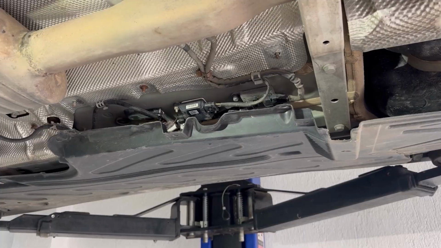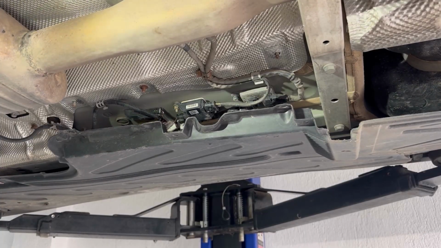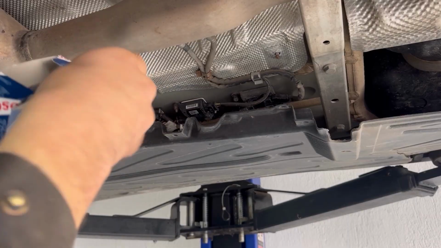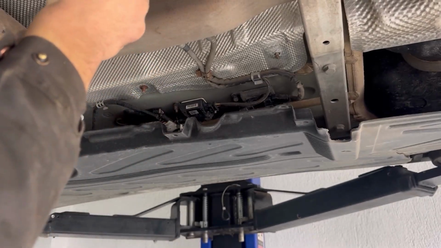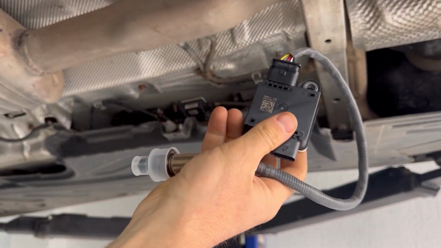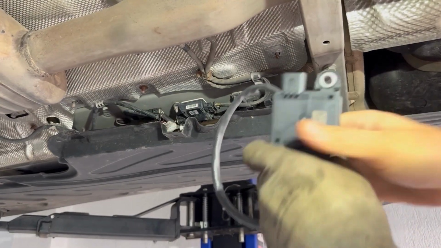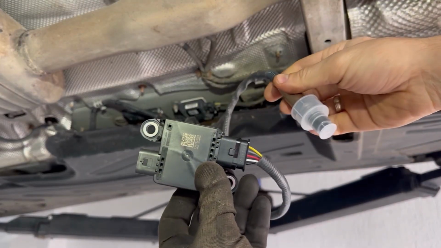To do that test I'm going to get a new particulate sensor. I'm going to disconnect the electrical connector from the old sensor and connect it to the new sensor, and we'll see if the fault code will go away. This is the new sensor that I'm going to use. I'm not going to connect this new sensor to the exhaust pipe.